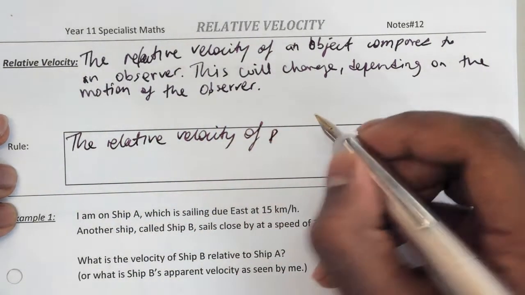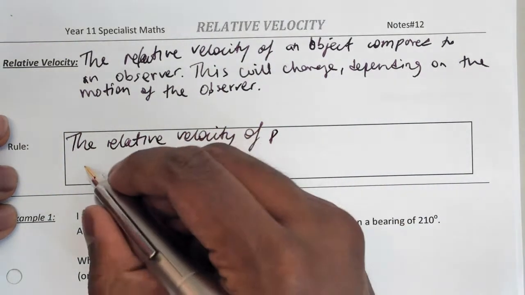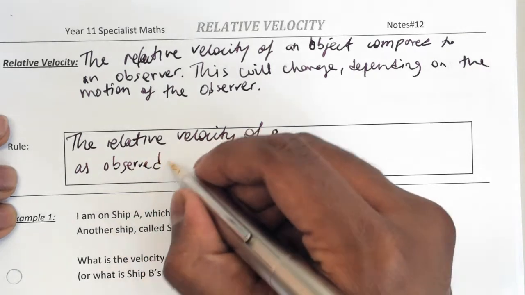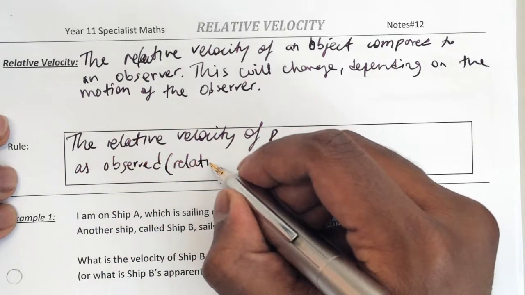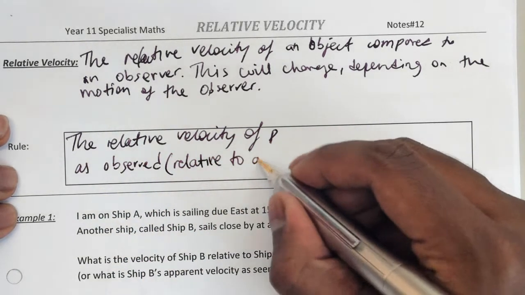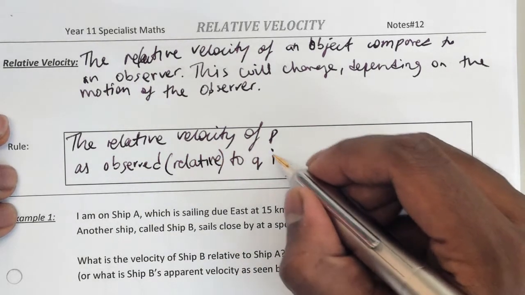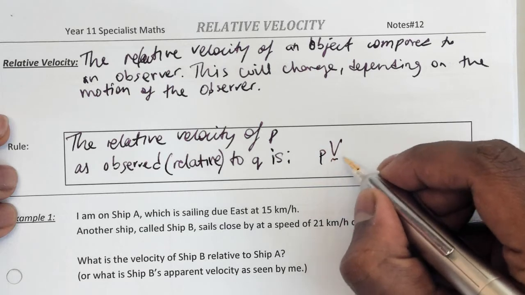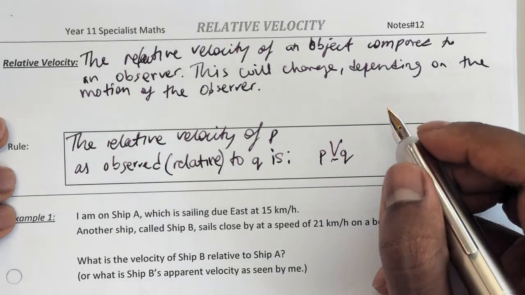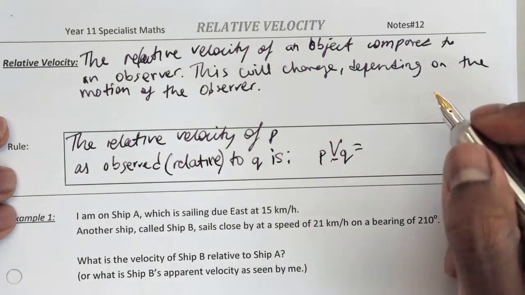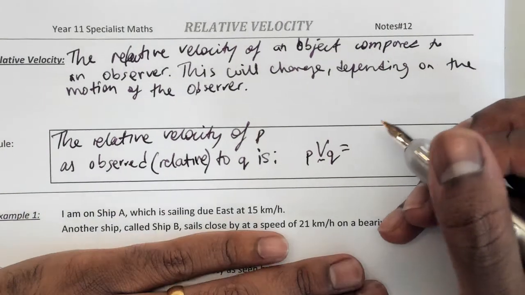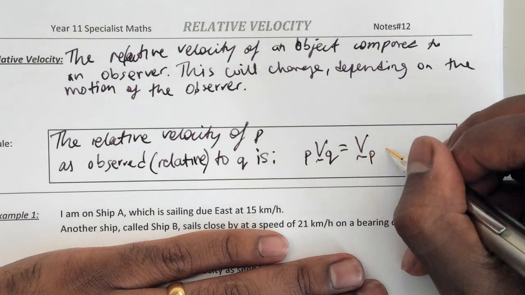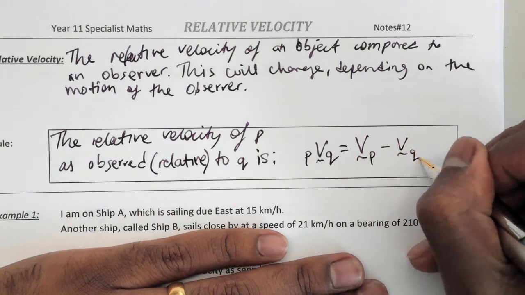The velocity of P as observed or relative to Q is the velocity of P relative to Q. That's the velocity of P. Take the velocity of Q.